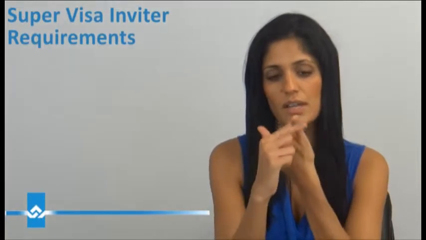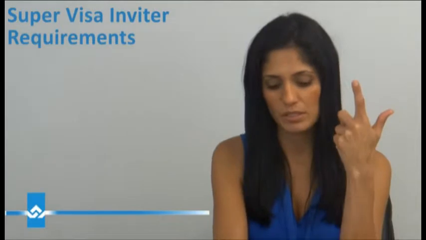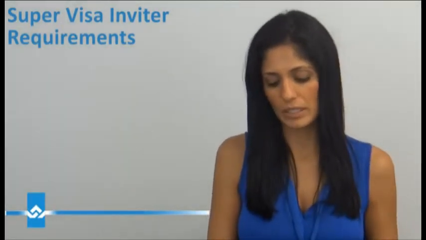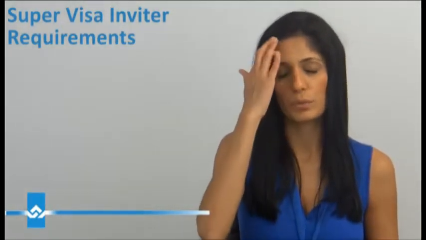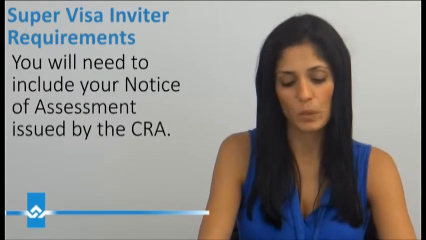Another example is if it's just you and you want to bring over your mom. So that's you, the host, and your mom, a family size of 2. The minimum low income requirement is $29,440. Of course, if it's more, the better, but that's the minimum that Canada requires you to demonstrate. The way to demonstrate that is with your notice of assessment, and it's your most recent notice of assessment that needs to be included. No other documentation is accepted for the Super Visa.